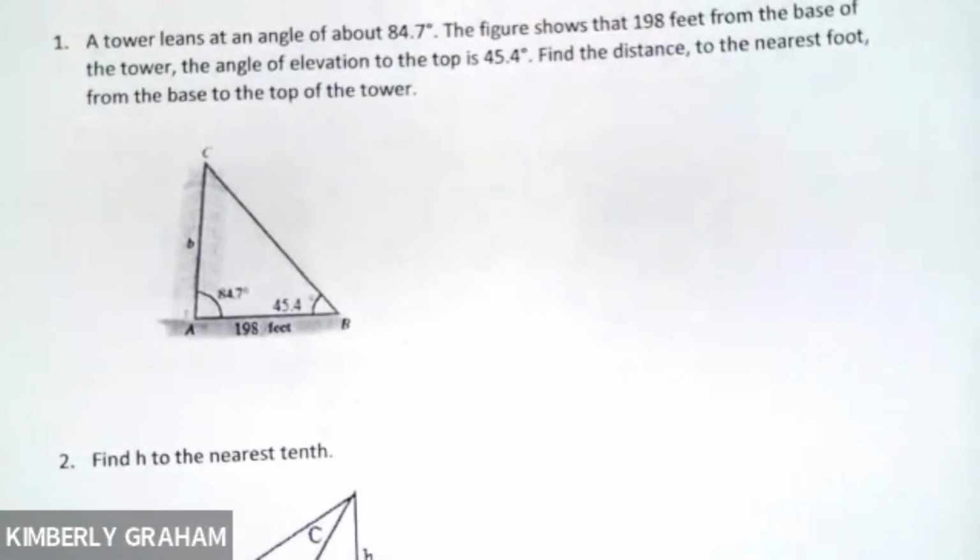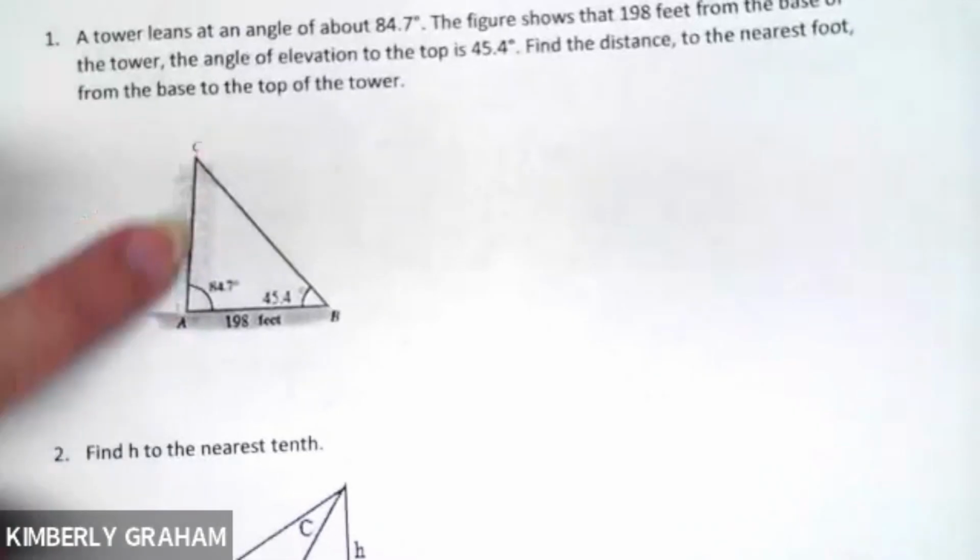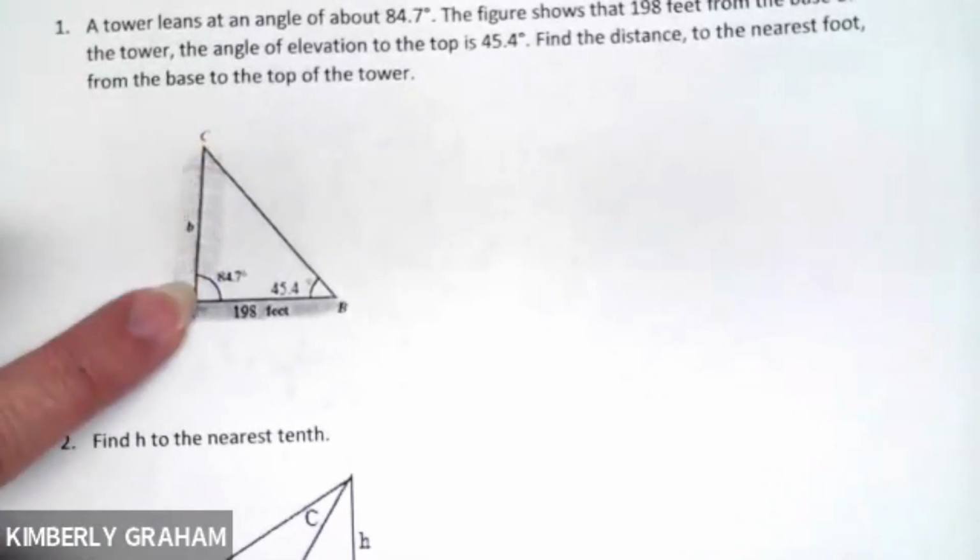The tower leans at an angle of about 84.7 degrees. The figure shows that 198 feet from the base of the tower, the angle of elevation to the top is 45.4. All of that information is given to you in your picture, so you don't have to worry about drawing your picture. Find the distance to the nearest foot from the base to the top of the tower. So we're figuring out this distance right here.